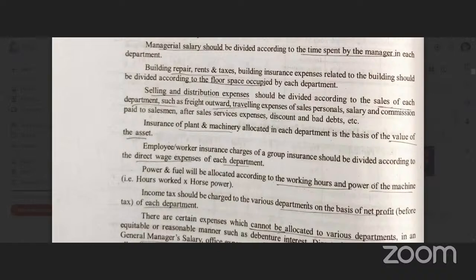And coming to office and administration, rent, I said, is relating to the office, so you are supposed to consider the area occupied by each department. So rent of the building is to be divided based on the area occupied by each department, in the ratio.